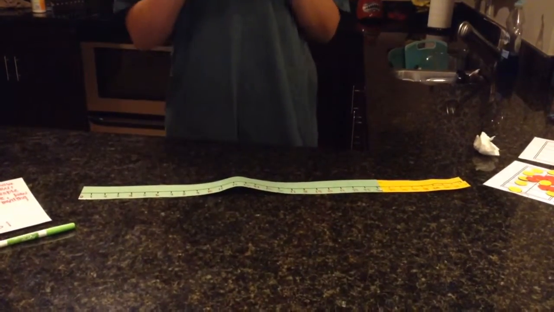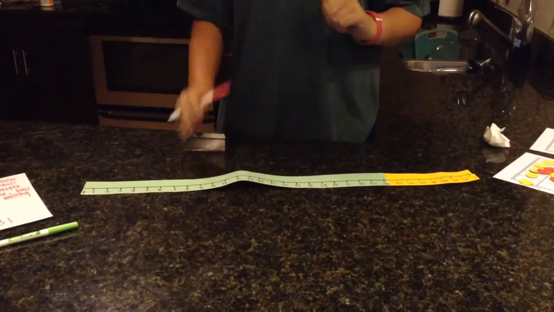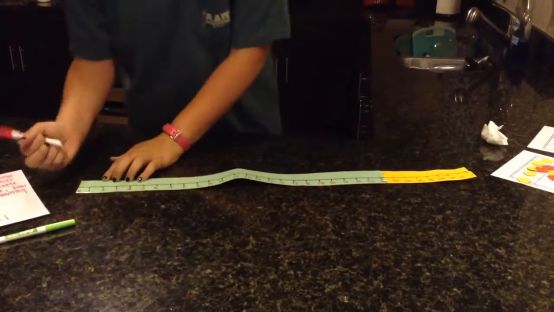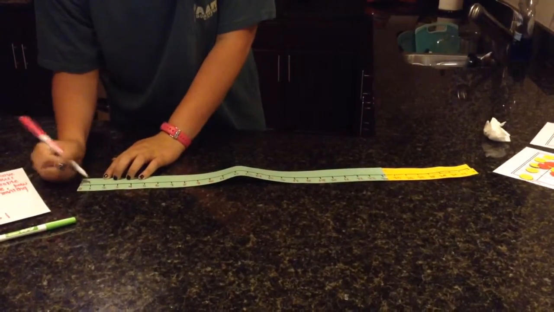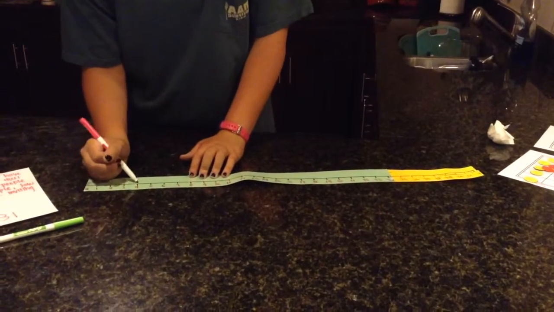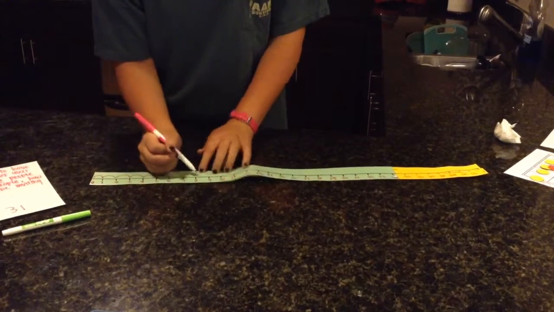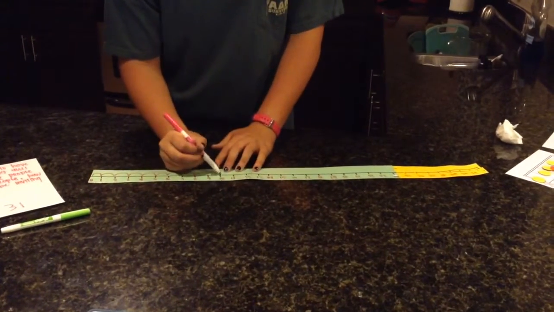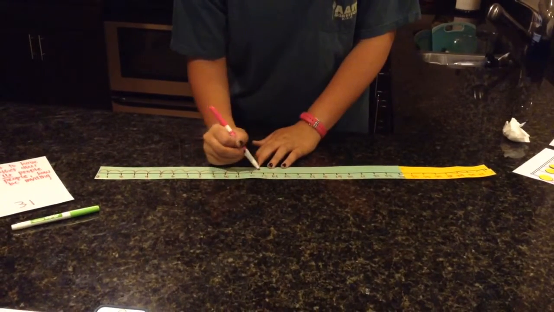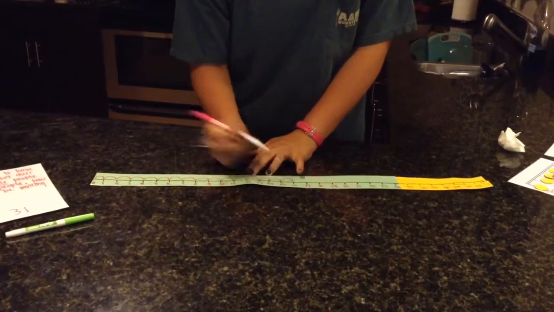We're going to use pink to represent Hillary, and we're going to count on the number line all the way to number 16 to represent how many people Hillary has invited. So we're going to start at 0, and we're going to count 1, 2, 3, 4, 5, 6, 7, 8, 9, 10, 11, 12, 13, 14, 15, 16.